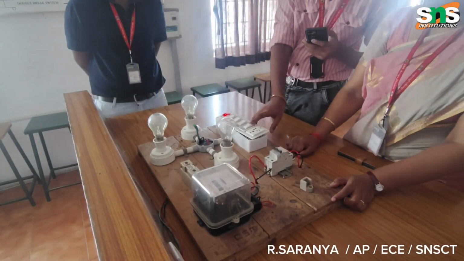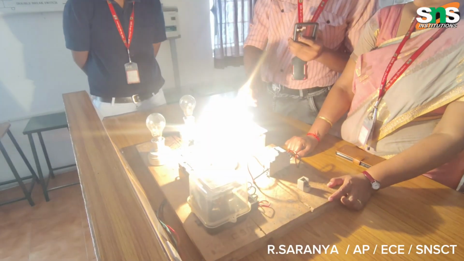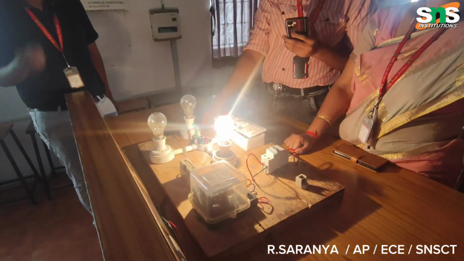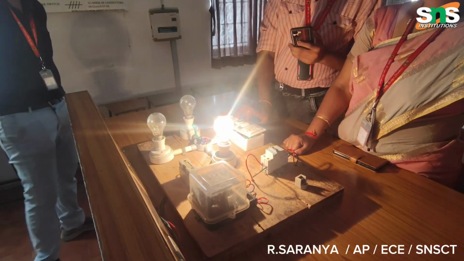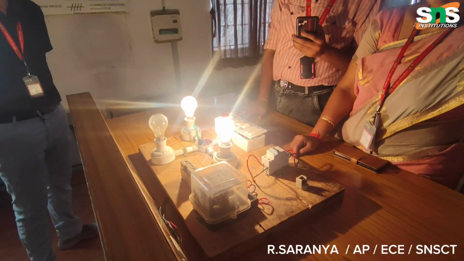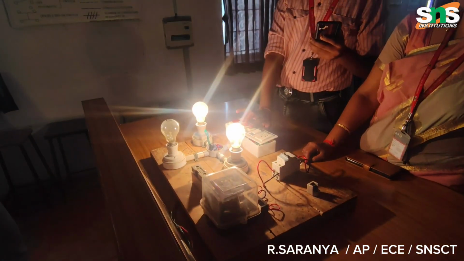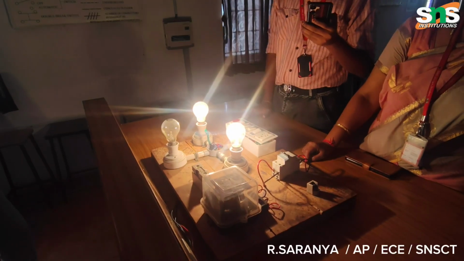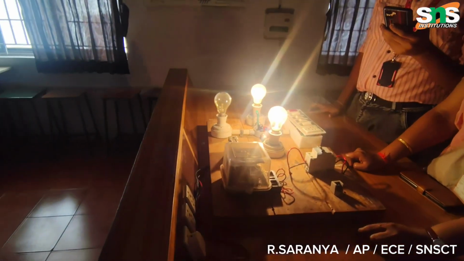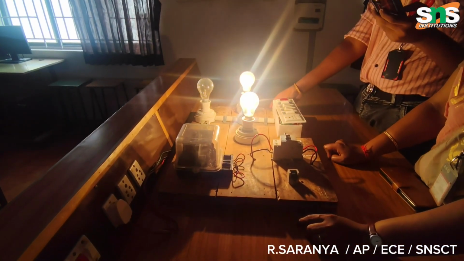If we turn on one switch, it will go to the energy meter. It will measure the reading slowly. If you turn on one more switch, it will measure the reading faster. The neutral wire is directly connected to the bulb without switching, to the lamp holder and bulb. The bulb is fixed in the holder and acts as a load to demonstrate a lighting circuit.